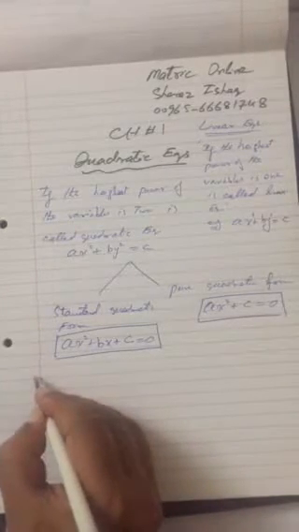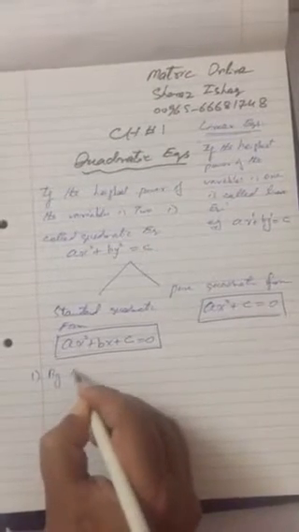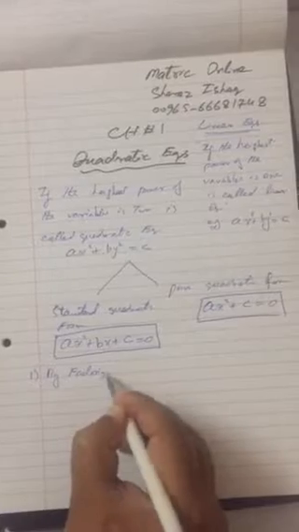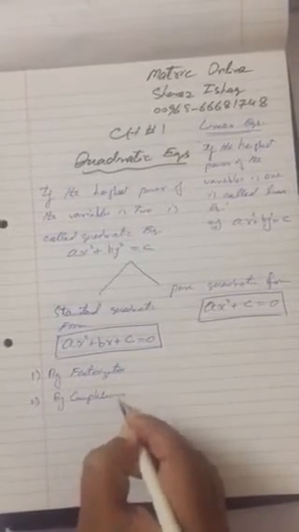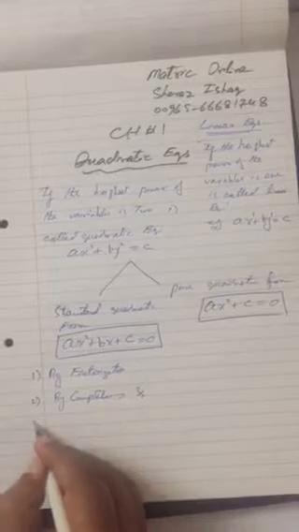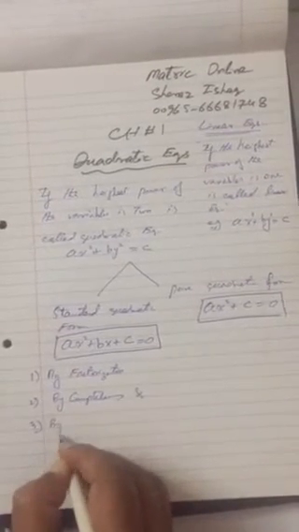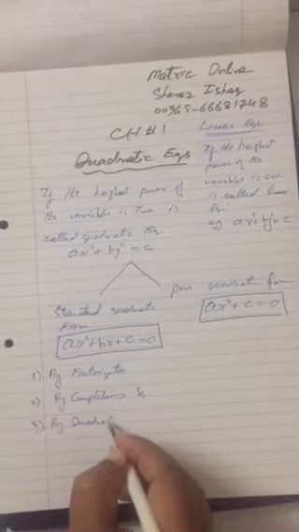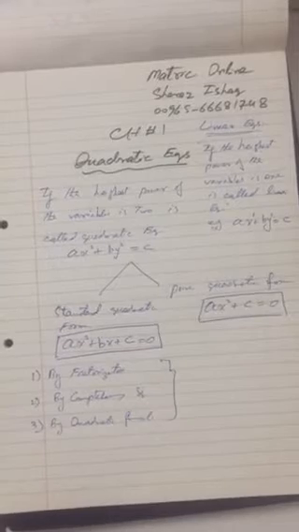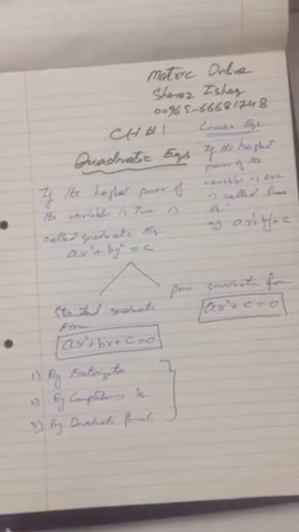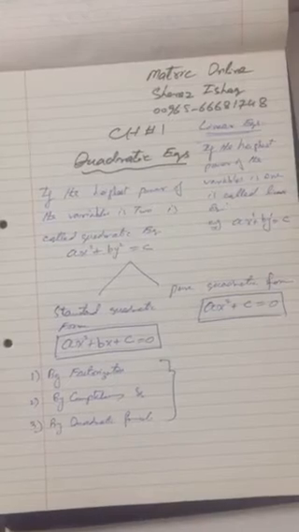quadratic form. On standard form, we will apply three methods. Number 1, by factorization. Second, by completing square, and number 3 is by quadratic formula. These are the three methods we apply on the standard form of quadratic equation.